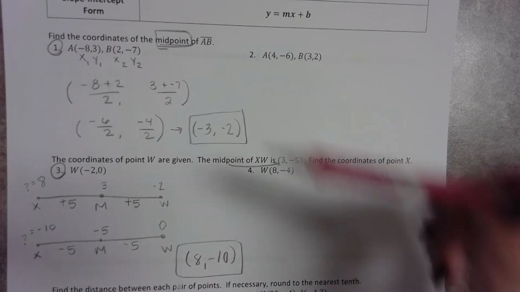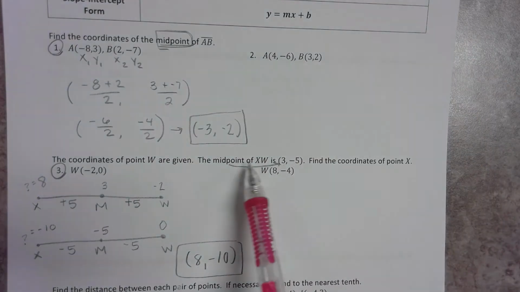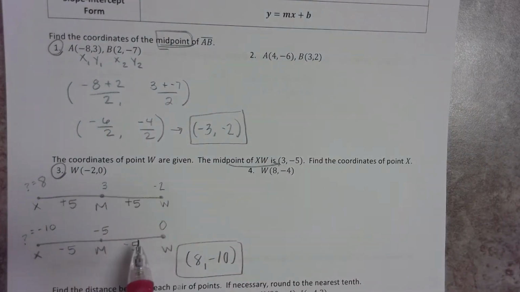Okay, so make sure you know the difference. If it says find the midpoint, then we're using our midpoint formula. If it says this is the midpoint, then we're just doing some math to find what the other endpoint would be.